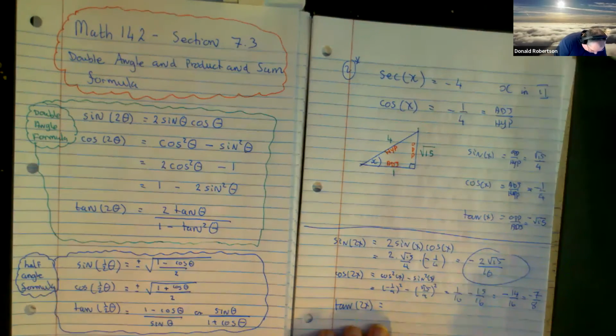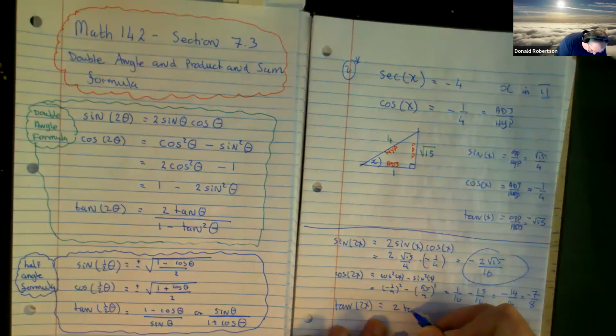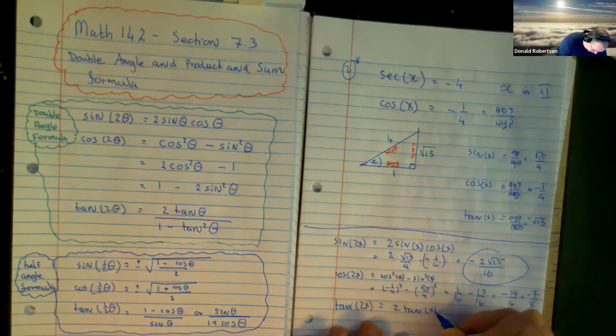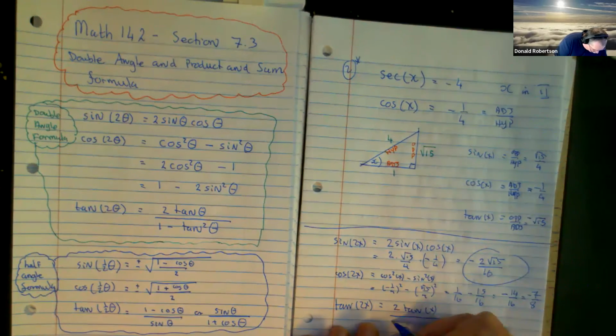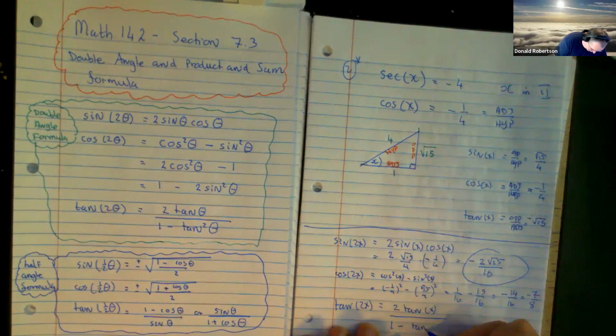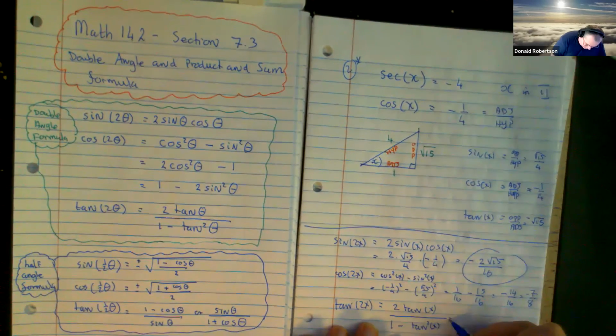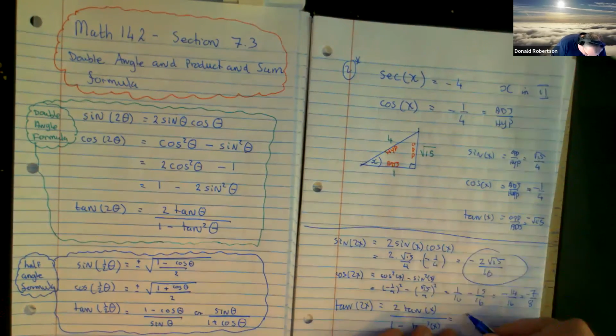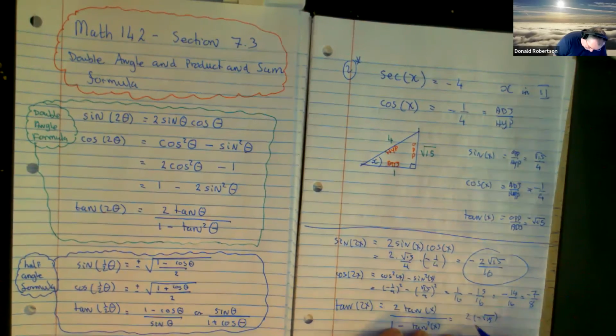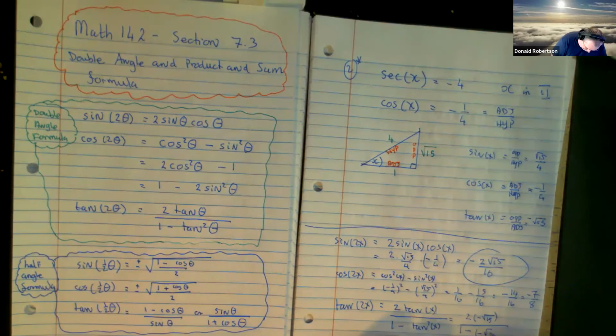And the tangent is going to be 2 tangent x over 1 take away tangent squared x. So it's going to be that guy. So 2 times the square root of 15, negative the square root of 15, over 1 take away the square root of negative 15 squared.